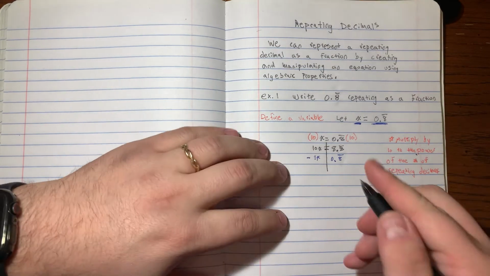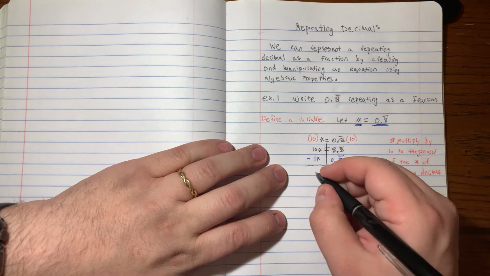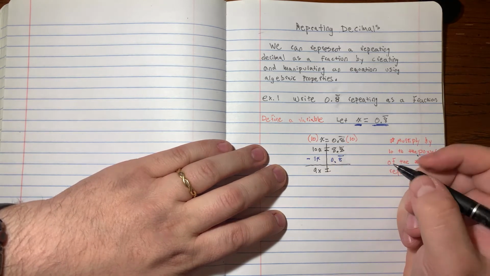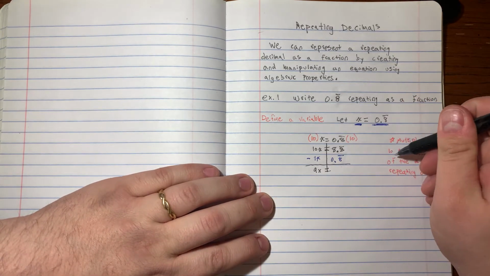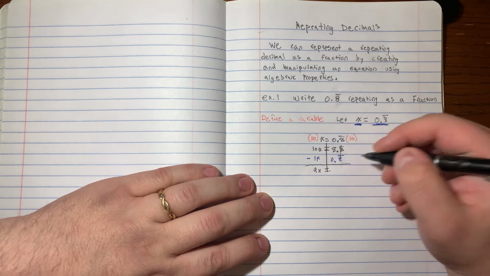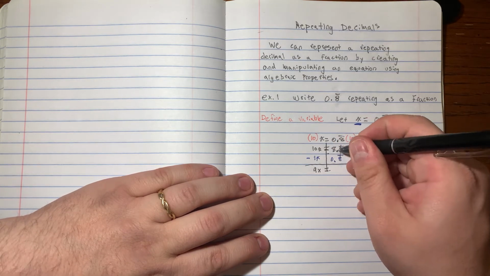Now when I do that step, I'm left with, on the left side, 10x minus 1x is 9x. And that equals, well, here's the trick. Because this is repeating 8s, and these are repeating 8s, all of those 8s are going to cancel. And I'm still doing my subtraction, so my decimal points line up.